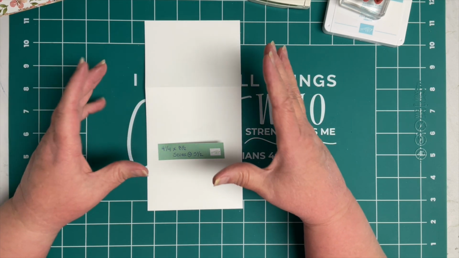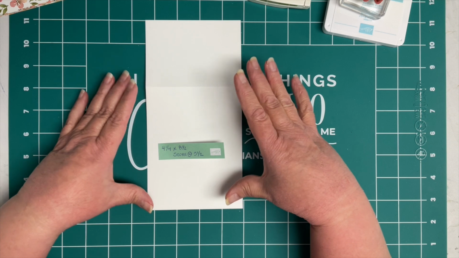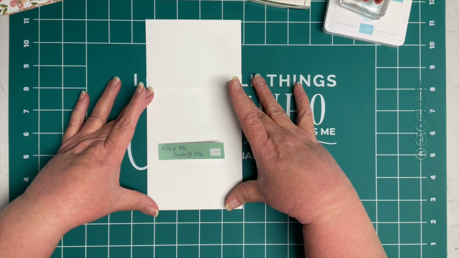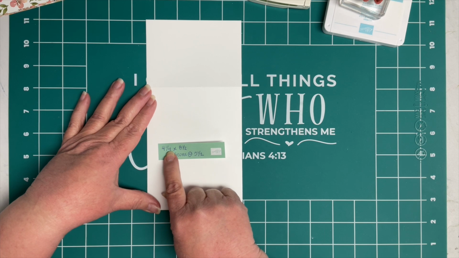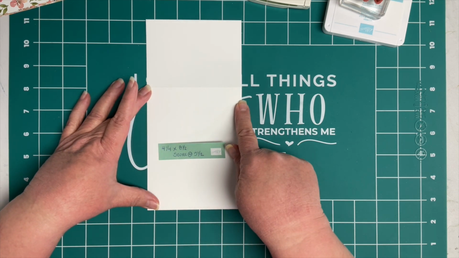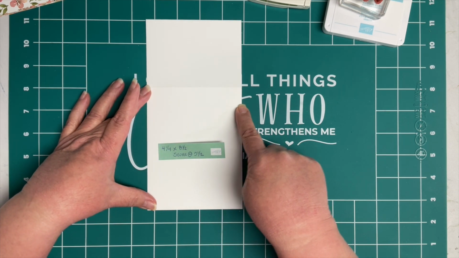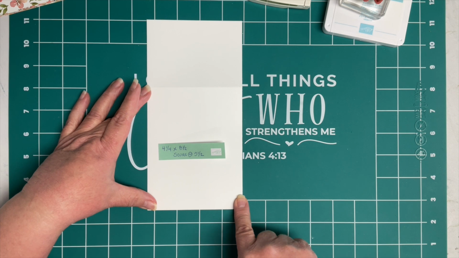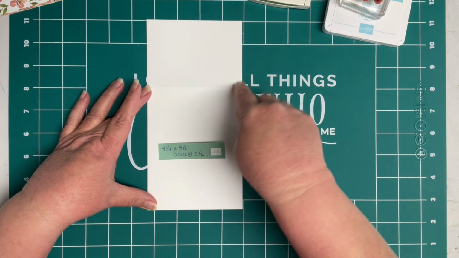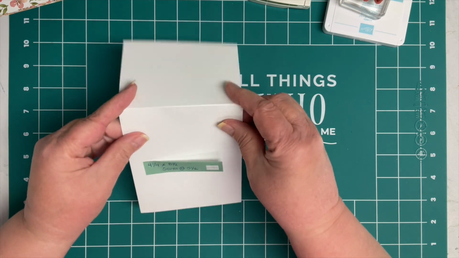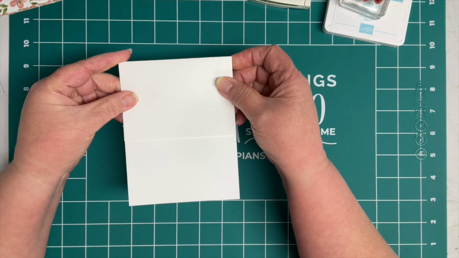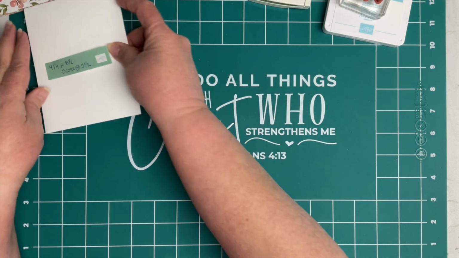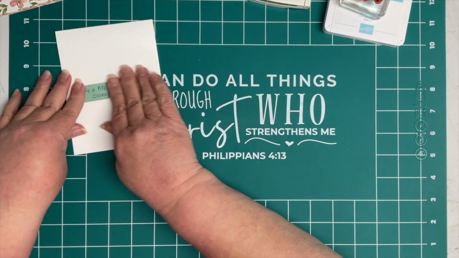But I wanted to make this simple, so I'm going to make my card base the basic white. It's going to be 4 1/4 across this way and 8 1/2 this way, and you're going to score it at 5 1/2. That makes it your typical A2 card. So that's the first piece we need.